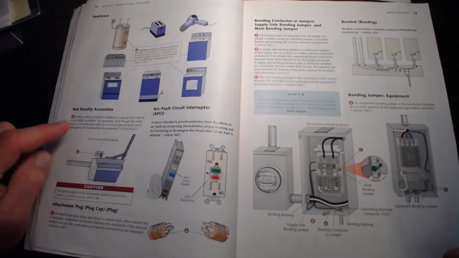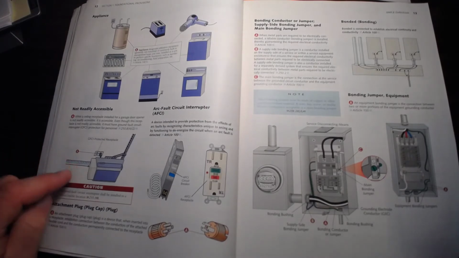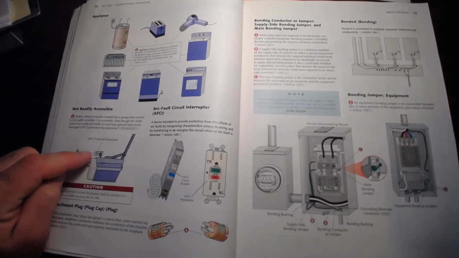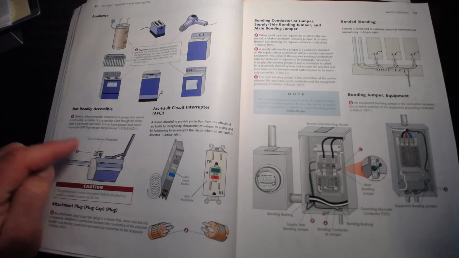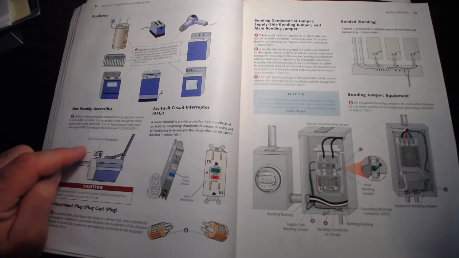For example, here they're using a garage door opener, and the garage door opener needs to be plugged into a plug. If you took the readily accessible, you would put the plug down low and then it would be too far away. So a plug like this that's dedicated can be used as not readily accessible because it is up high.